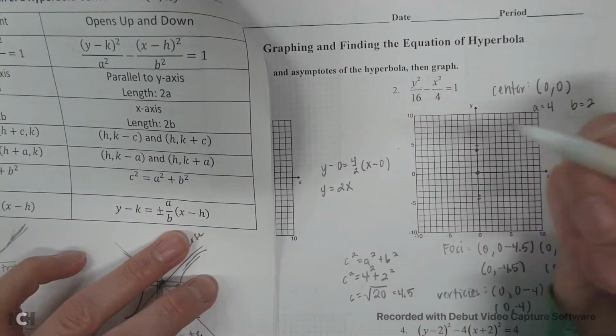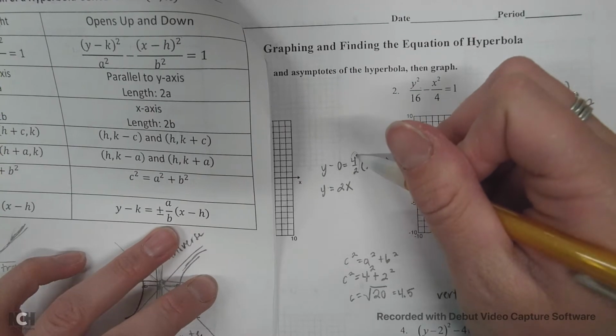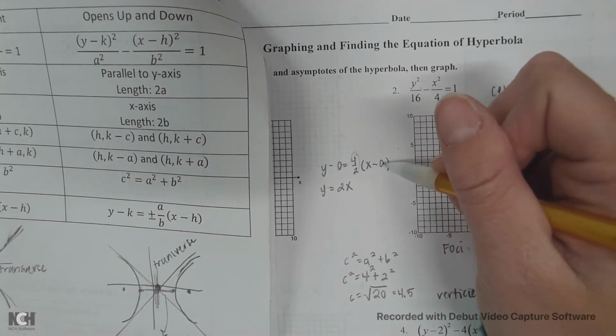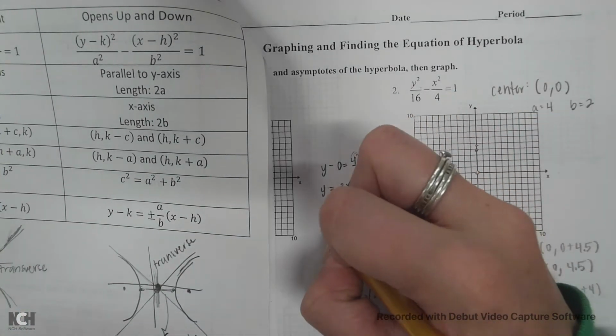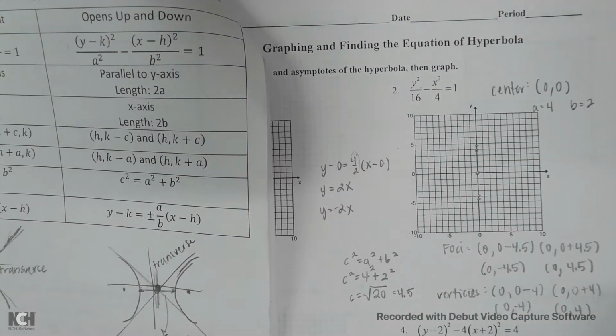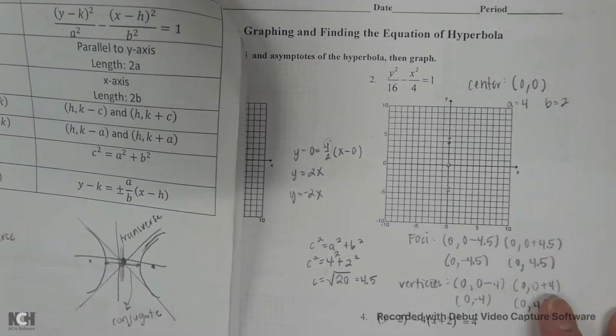And then it's the same thing, but this one is negative, which really makes a difference if you have extra numbers here. But since we don't, it's going to be y equals negative 2x. Then we graph that line.